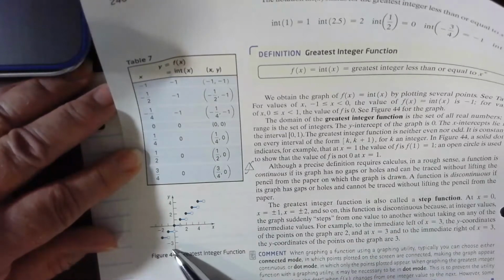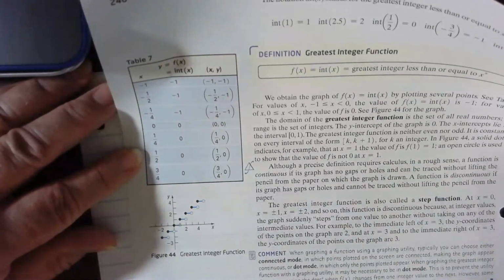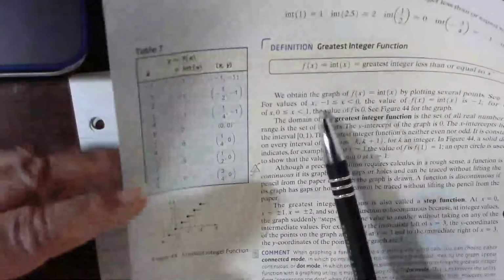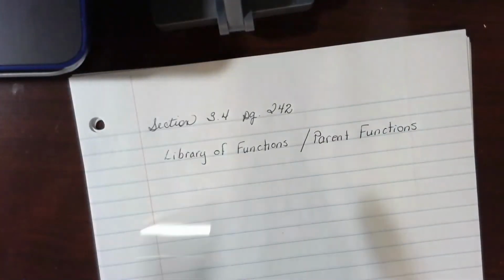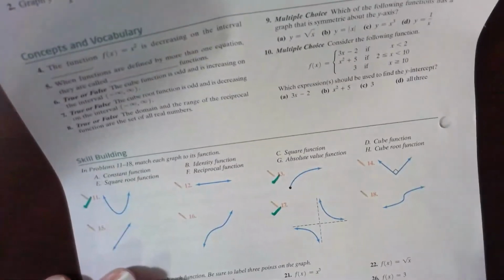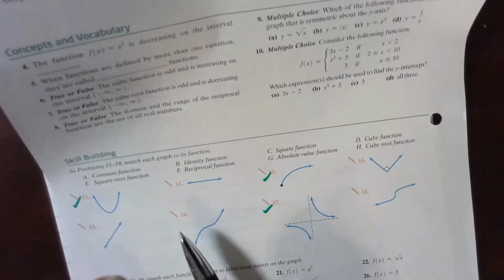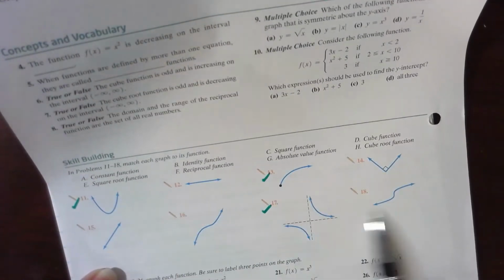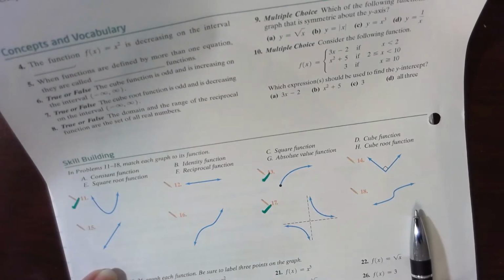It's also called a step function, and you can see why, because it looks like little stair steps going up. But that is part of the library of functions. So when we get to the homework, the first part of it is simply matching. They want you to be able to identify the shape of these.